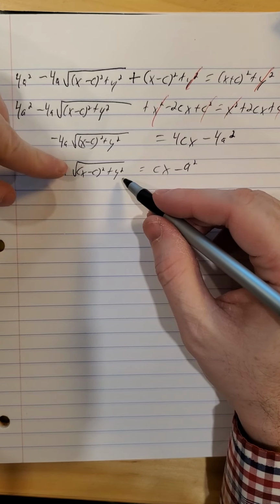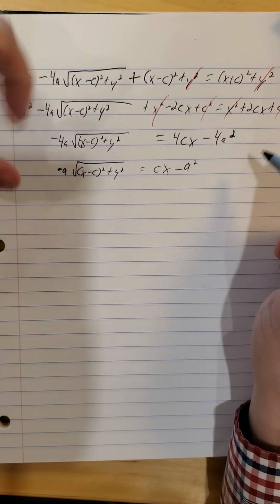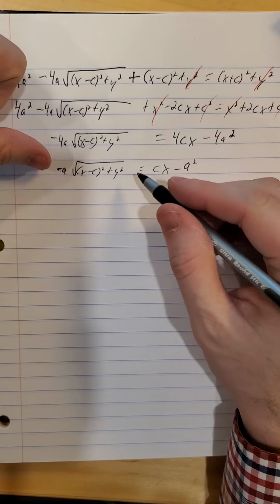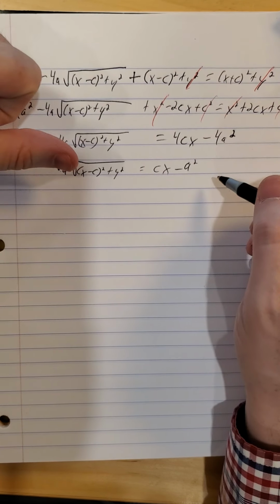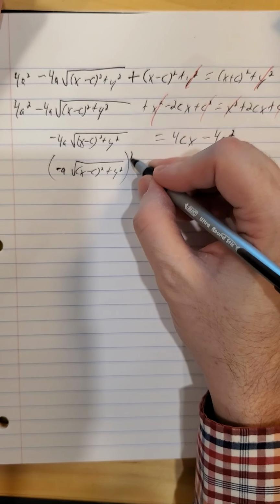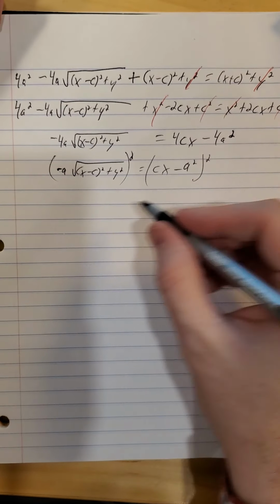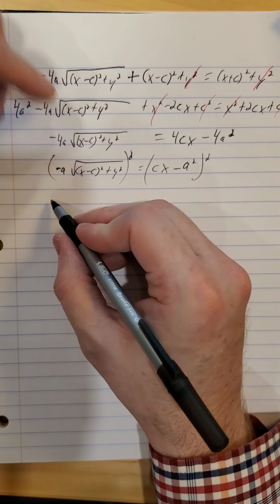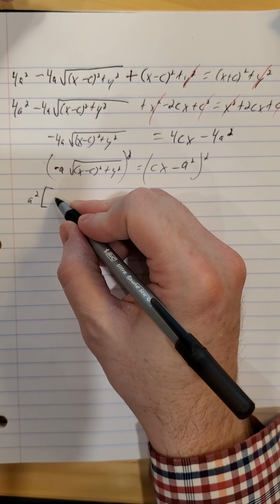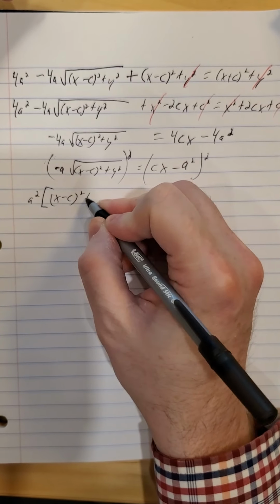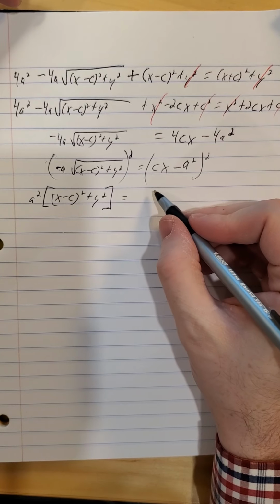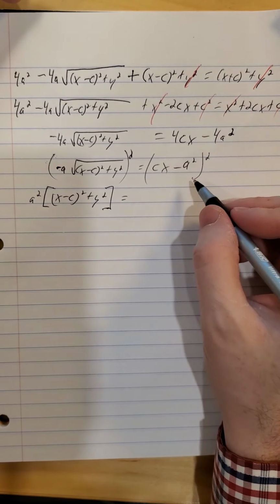So once again, we want to get something out from under the square root. We got rid of one of our two square roots. So next up, we're going to get rid of the other one by, again, squaring both sides. So the opposite of a times the opposite of a is a squared. So a squared times (x minus c) squared plus y squared is worth, and we'll go ahead and FOIL that out.